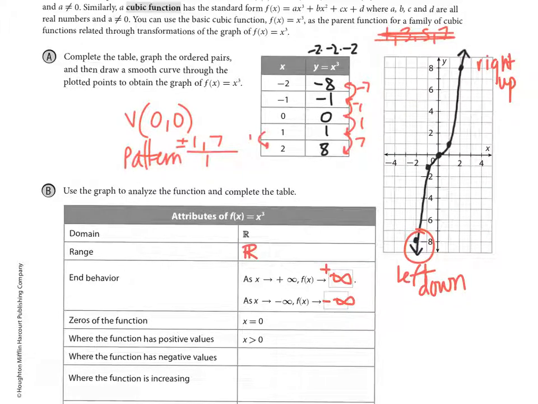The zero of the function, that's where it crosses the x-axis, is at 0. Where the function has positive values is where x is greater than 0. Negative values is going to be where x is less than 0. Where is the function increasing? Increasing, remember, goes from the left all the way to the right. So even though you've got this arrow on the left-hand side, if I read from left to right, this is increasing on the entire function. So that's going to be on all real numbers.